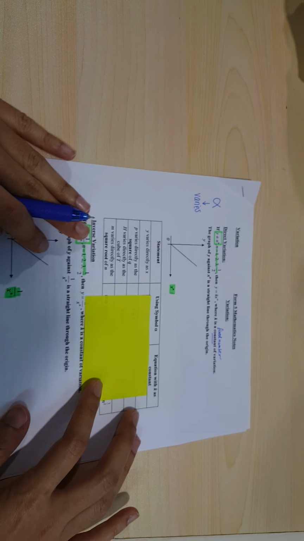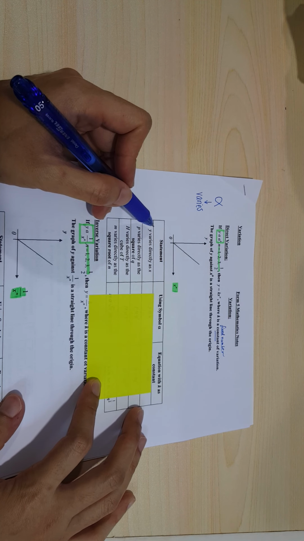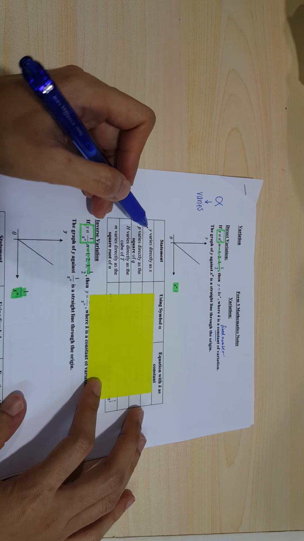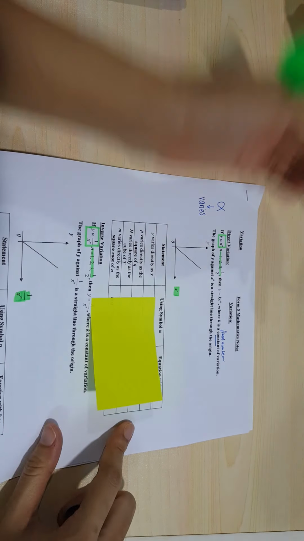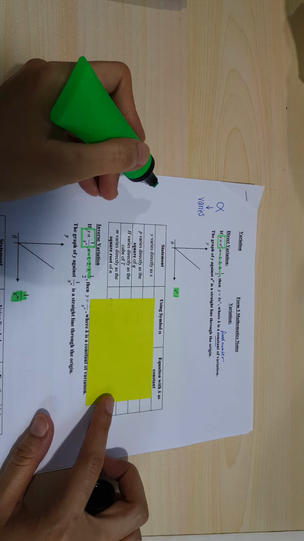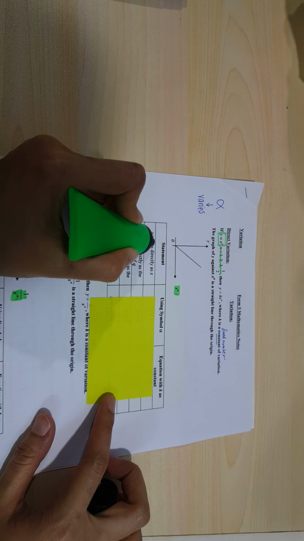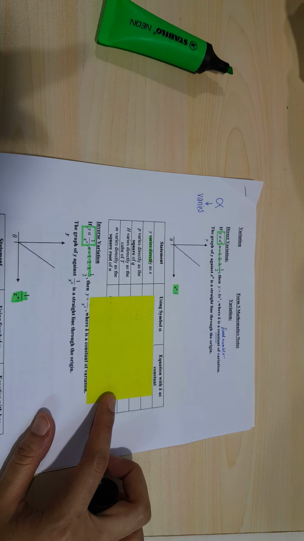Okay, let us go to some examples here. In SPM, this chapter will only come out in paper 1. So you can get marks here by looking at the keyword. Y varies directly as x.